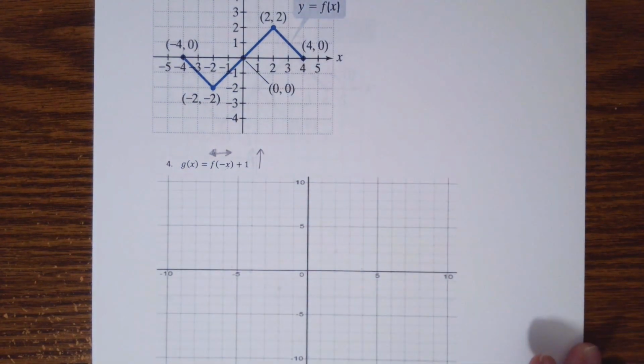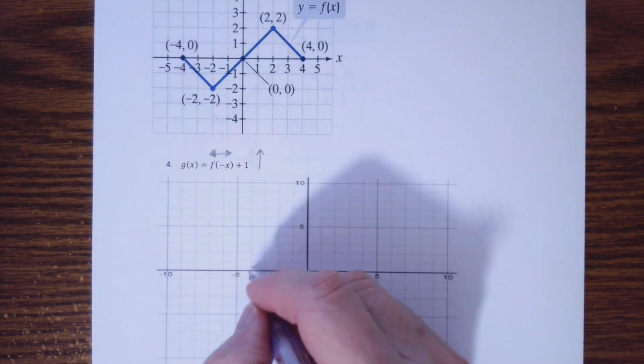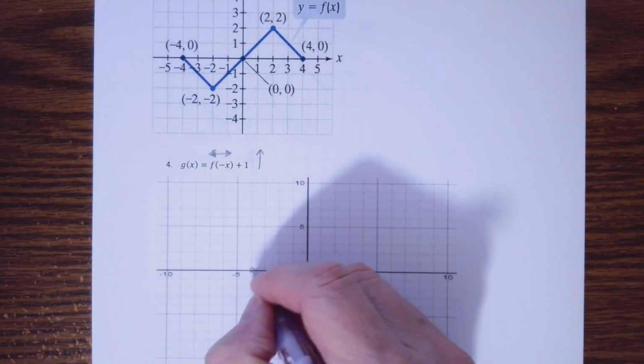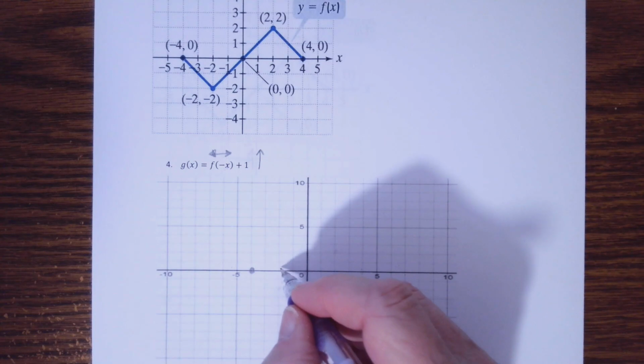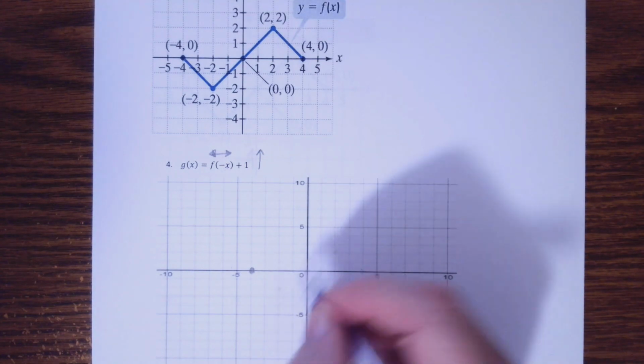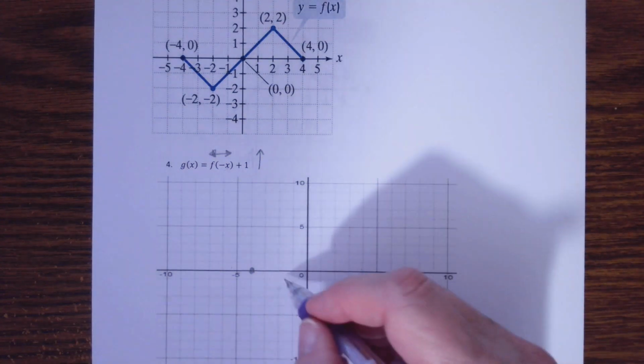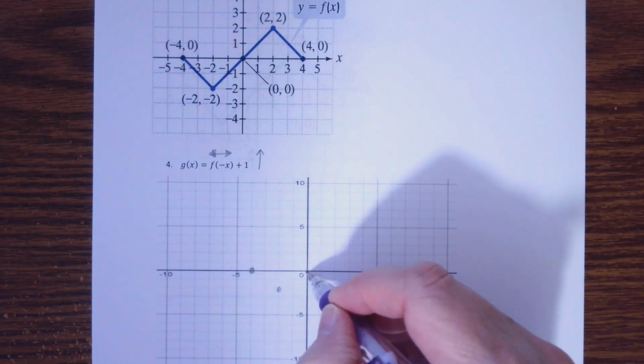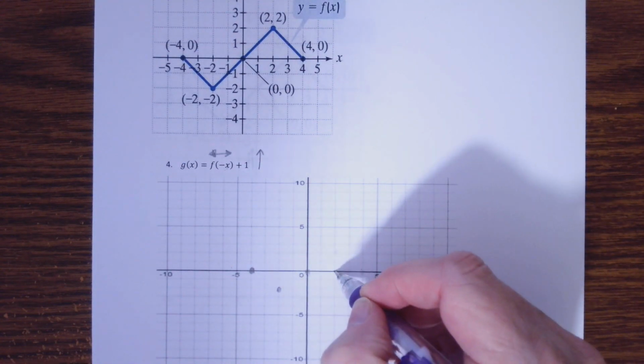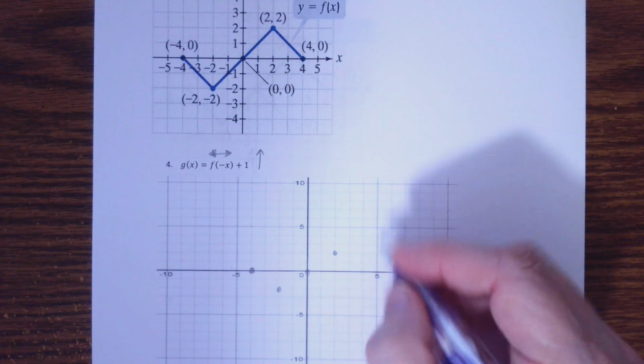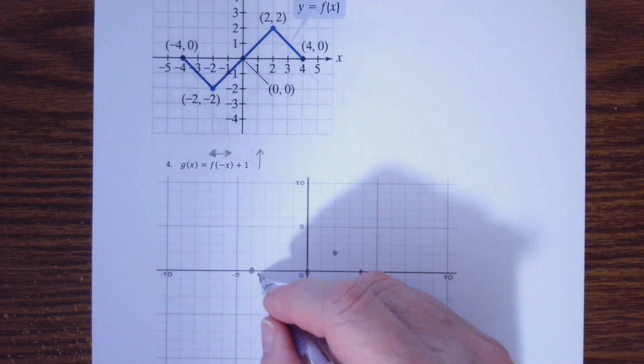All right, so let's draw our original function. So here's negative 4, 0, negative 2, negative 2, 2, 0, 0, 2, 2, and 4, 0. So I'm going to do a dotted line.